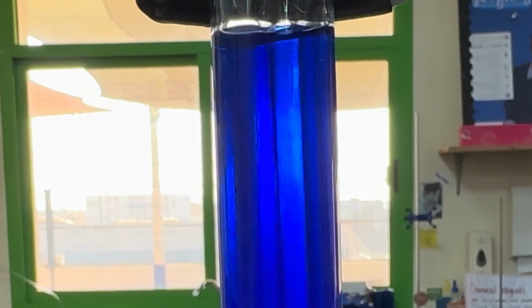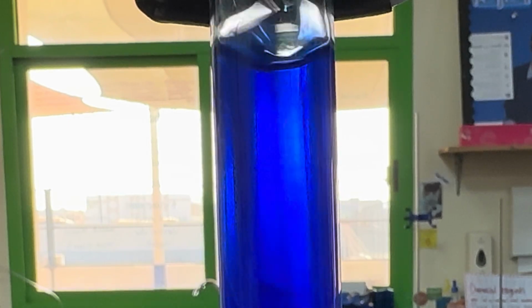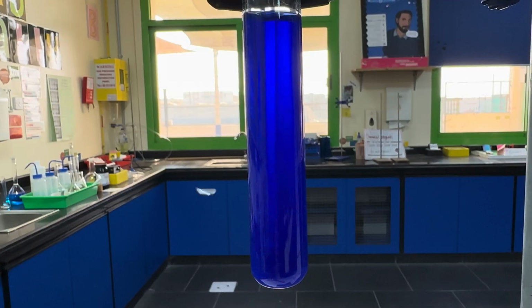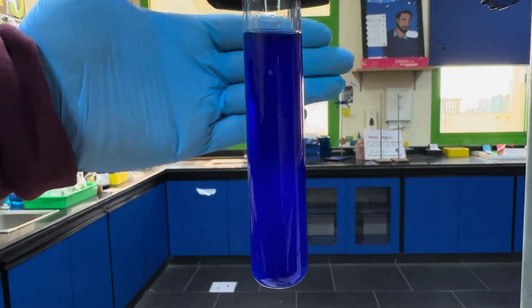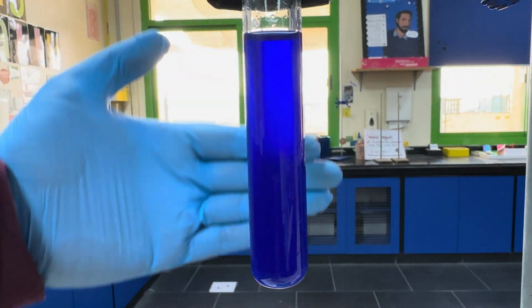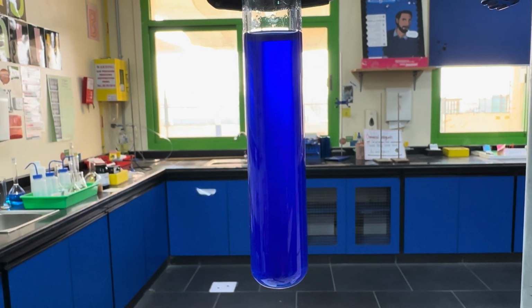And you should now start to be able to see all the way through the solution. So you should be able to now see all the way through, because the new complex is soluble in water.